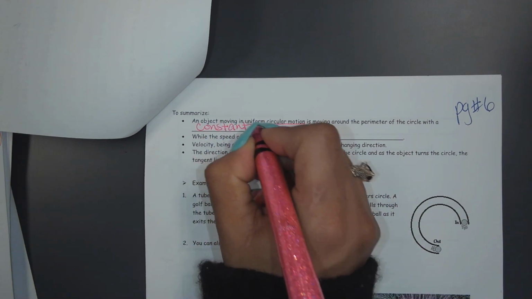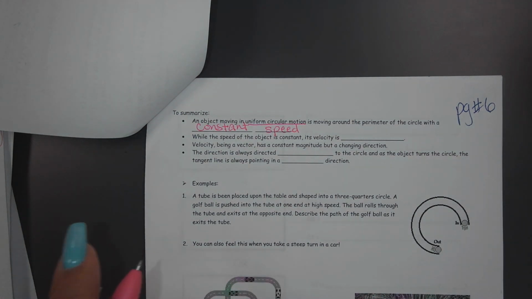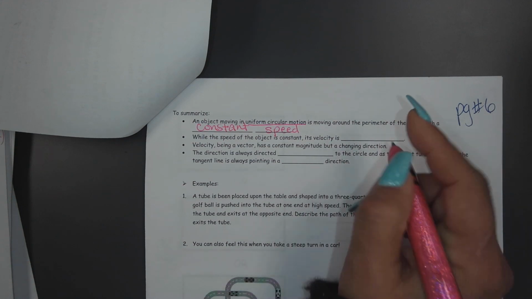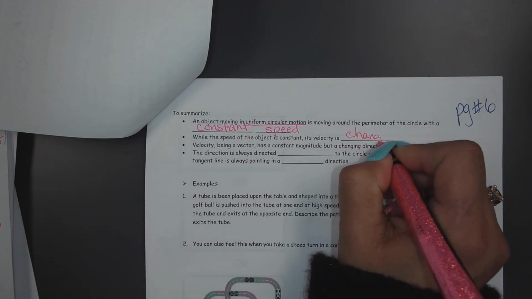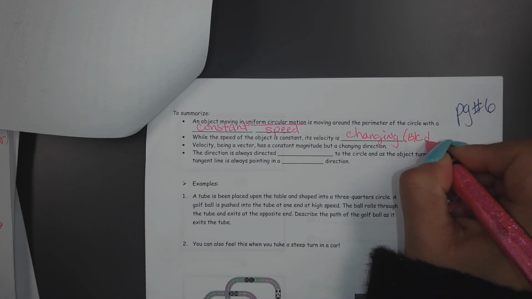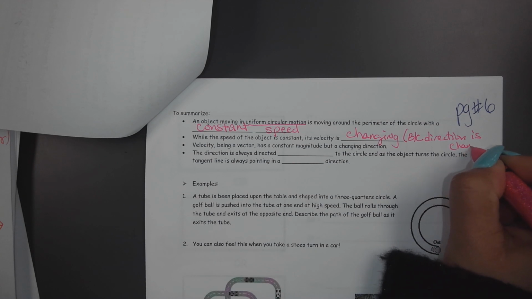It's not speeding up, it's not slowing down, it's on cruise control. But while the speed of the object is constant, the velocity is changing, because the direction is changing.